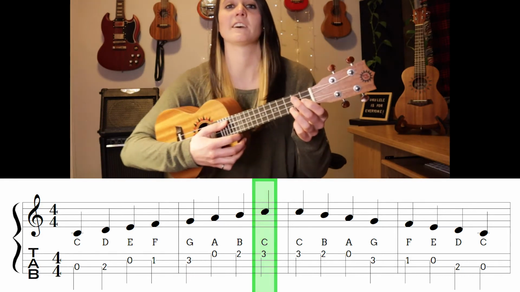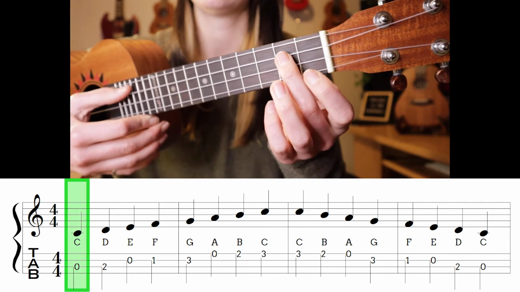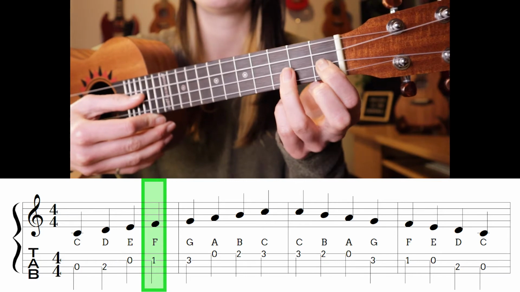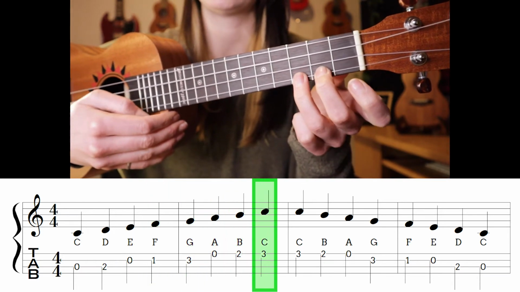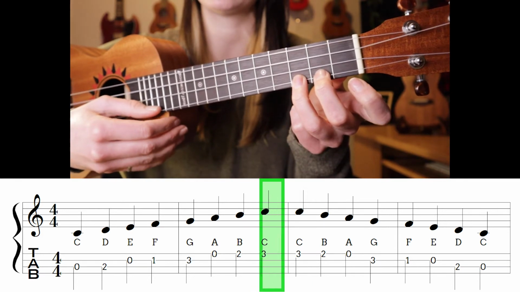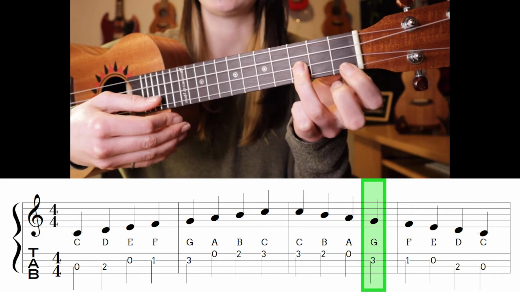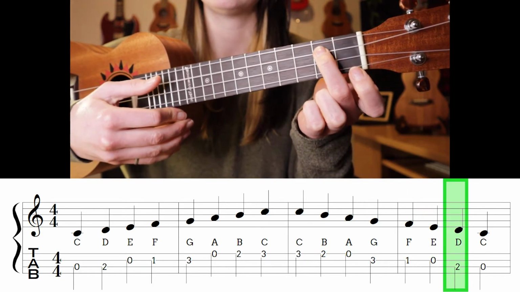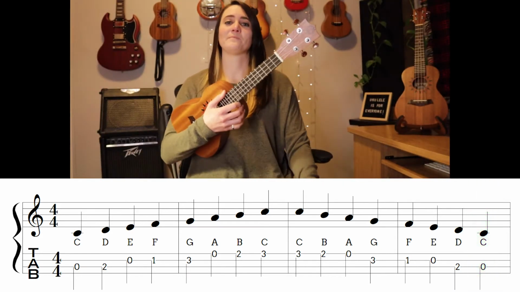Let's try that all together. One by one. C, D, E, F, G, A, B, C. Let's try going back down, starting with C, B, A, G, F, E, D, C. Awesome. Awesome job.